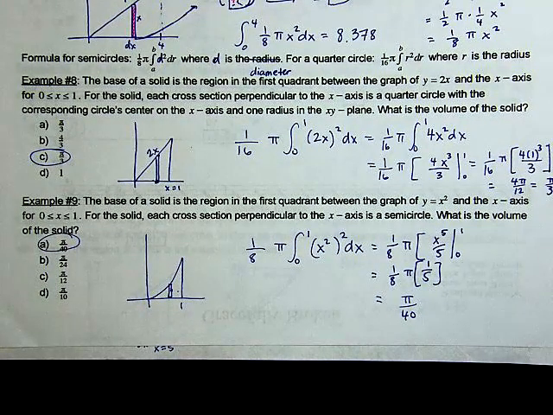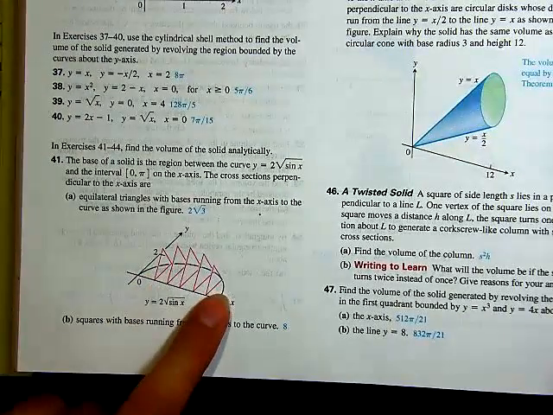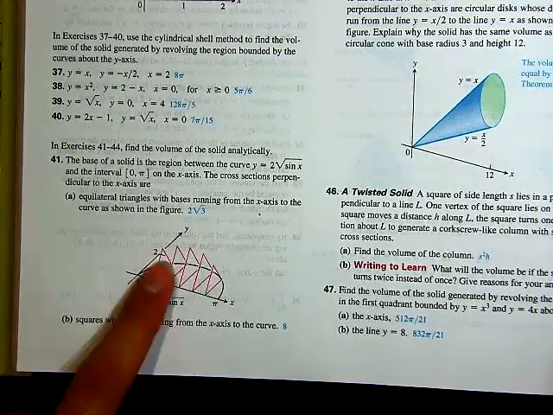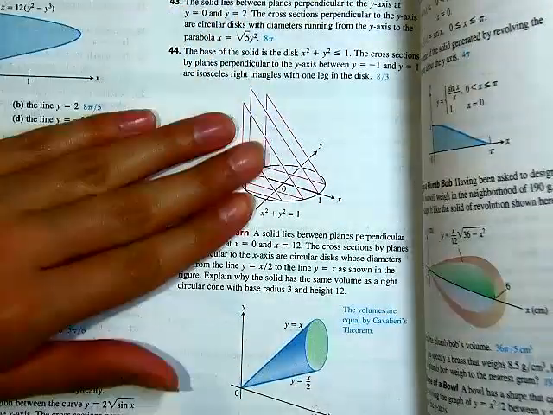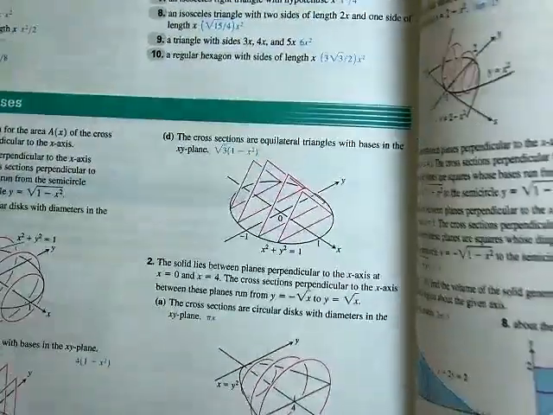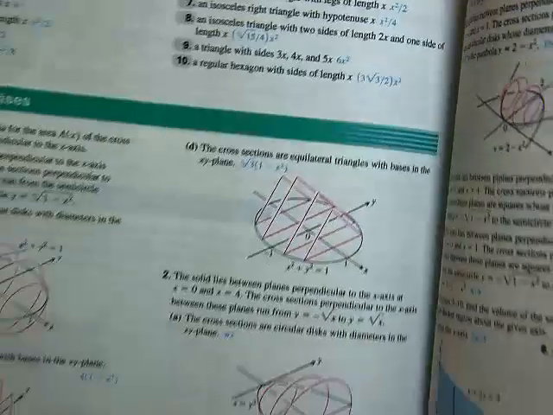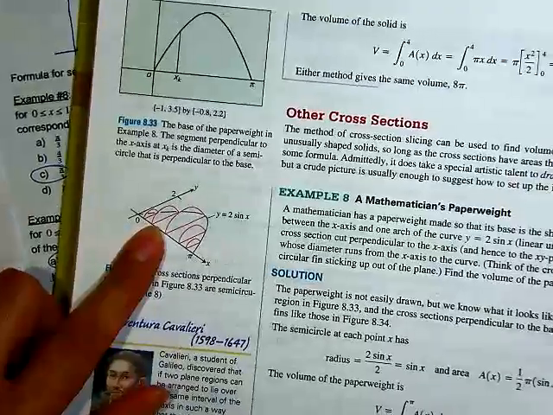Let me just show you some examples of what this looks like. In your textbook on page 416, there is an example of equilateral triangles. So it would look something like this. Your books on your bookcase would be equilateral triangles. For the right isosceles books on your bookcase, it would look something like this. And then for the semicircles, it would look something like this. Right here on page 412, you can see what that would look like.